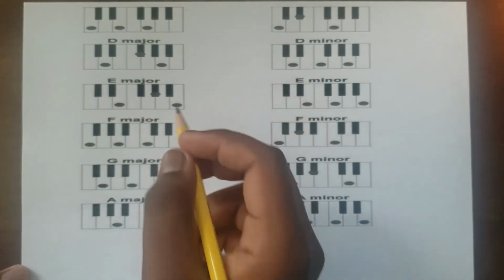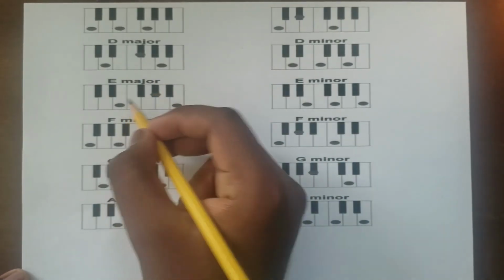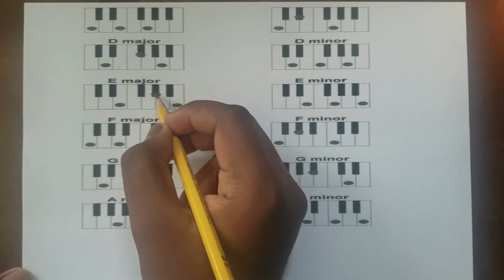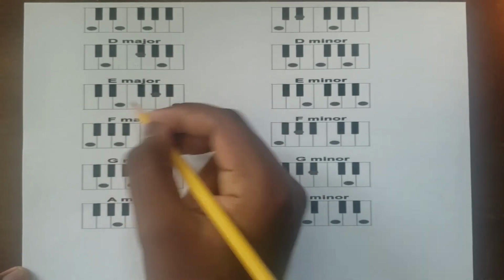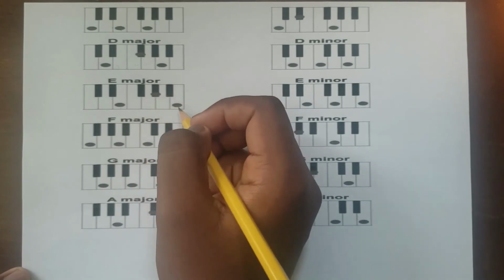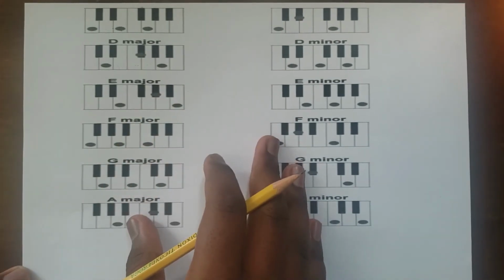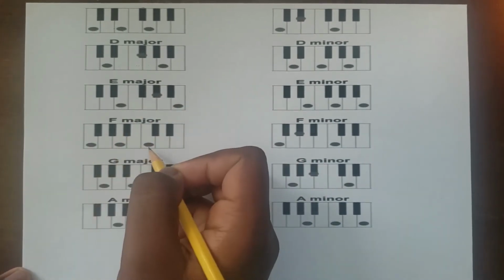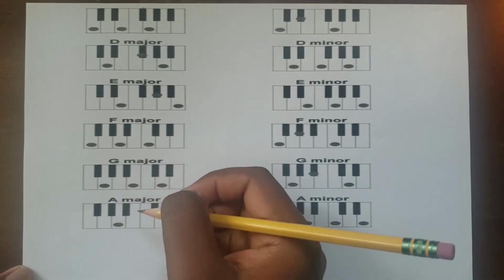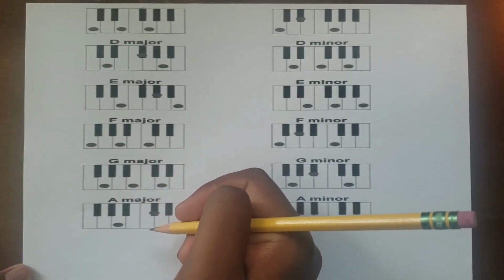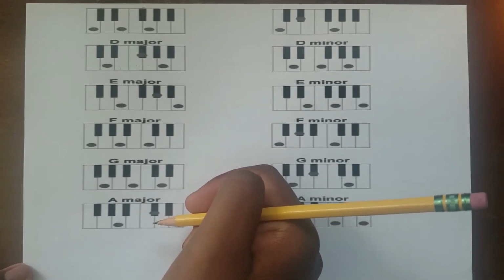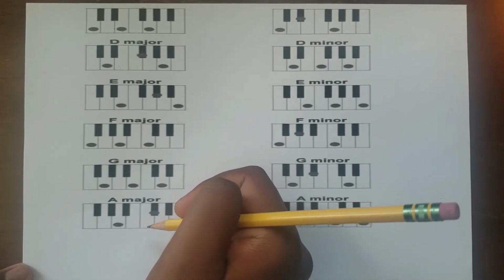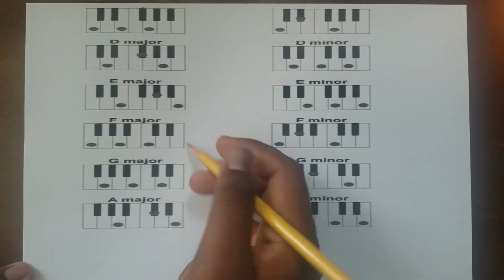So that's D major. Now E major is E, and then this is A flat because this is the half step behind A, and B. F major here is F, A, and C. And then these chords are usually around middle C. But since they're going to be played in the left hand, they could be played in treble clef, but they're most likely played in bass clef.